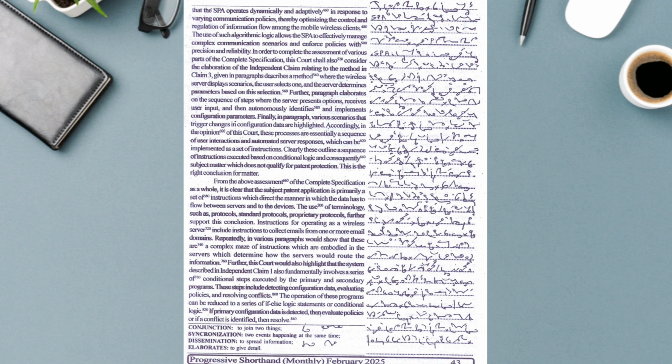From the above assessment of the complete specification as a whole, it is clear that the subject patent application is primarily a set of instructions which direct the manner in which the data has to flow between servers and to the devices. The use of terminology such as protocols, standard protocols, and proprietary protocols further supports this conclusion.